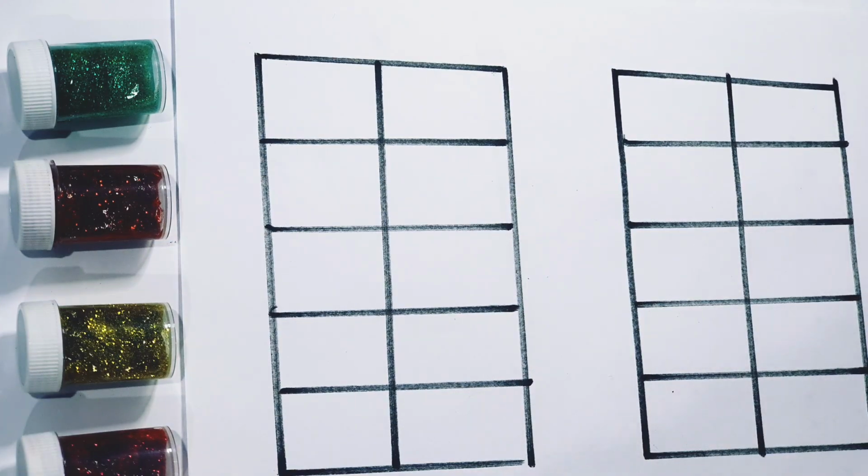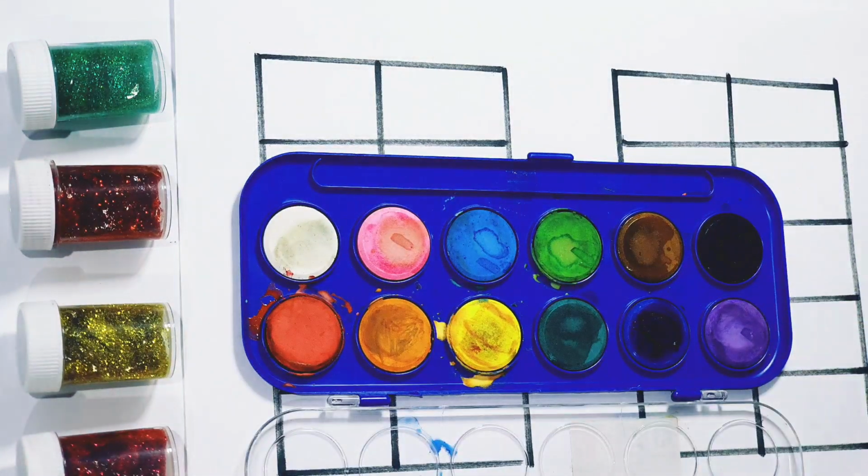Today we are going to learn ABCD. Let's start. Colors name.